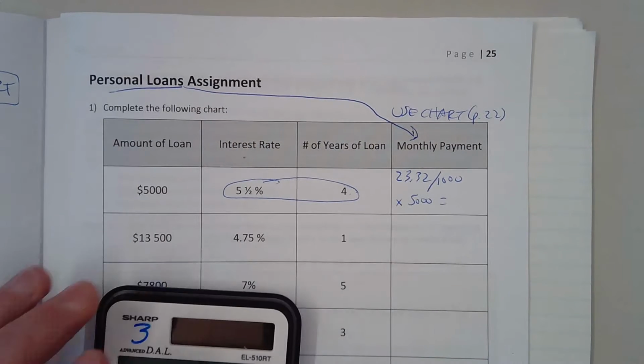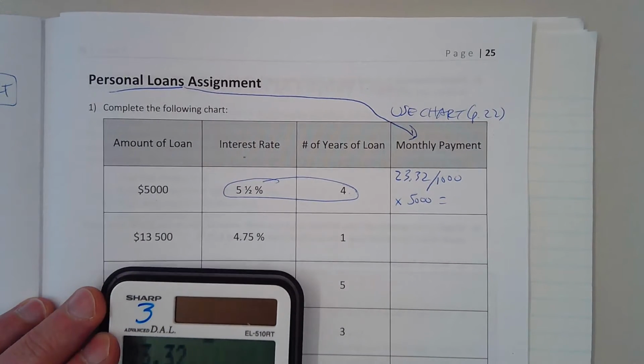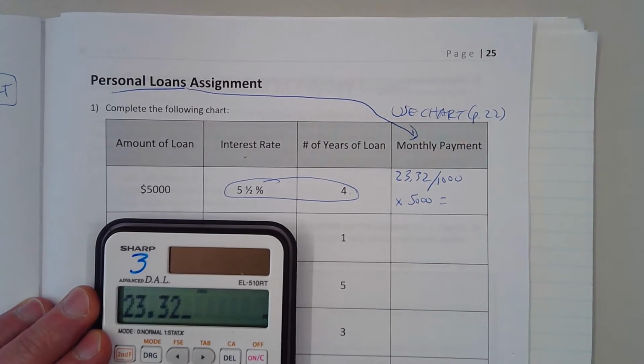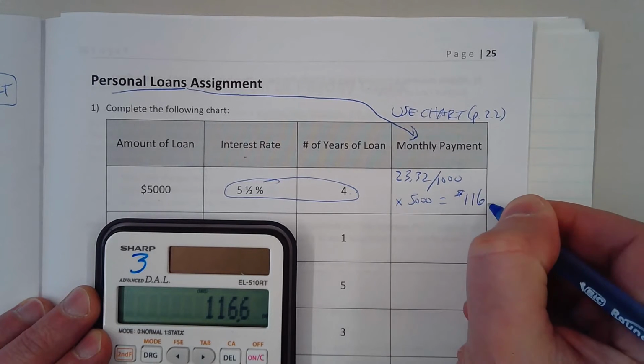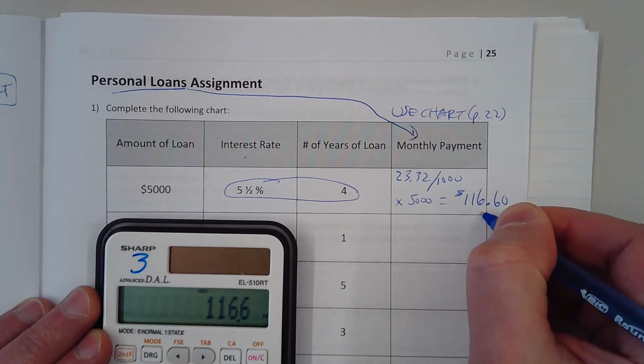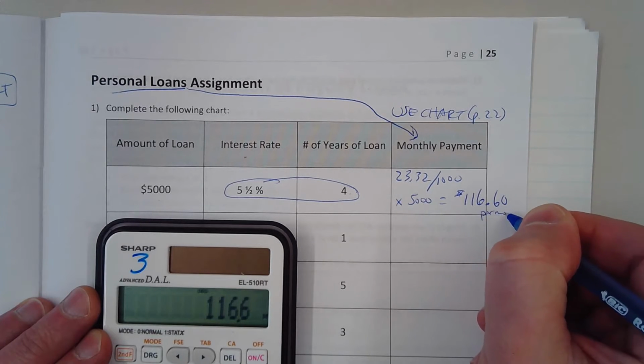So on your calculator, 2332 divided by 1,000 times 5,000. $116.60 per month. Okay.